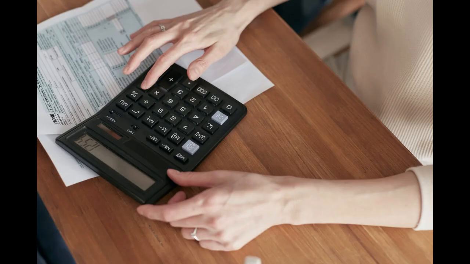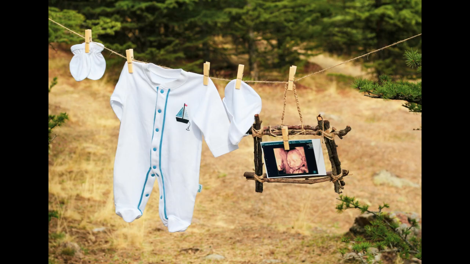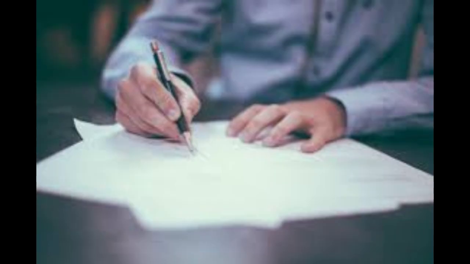Step 2. Create a business plan using AI. A solid business plan outlines your mission, product offerings, marketing strategy, and financial projections. Recommended AI tools: ChatGPT for business plan creation. Notion AI or Copy.ai for structured writing assistance.